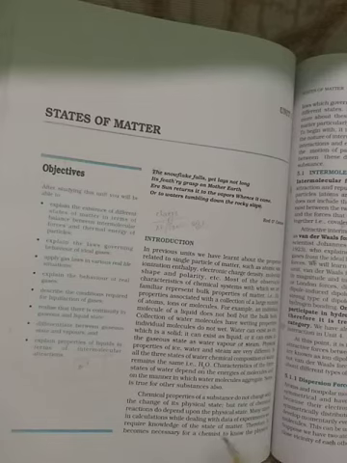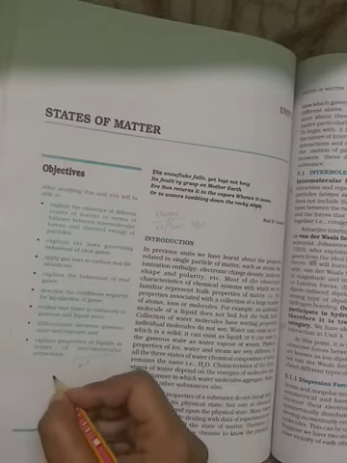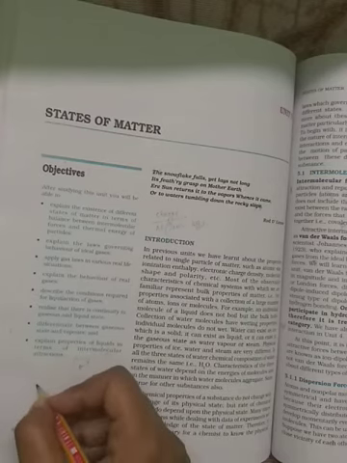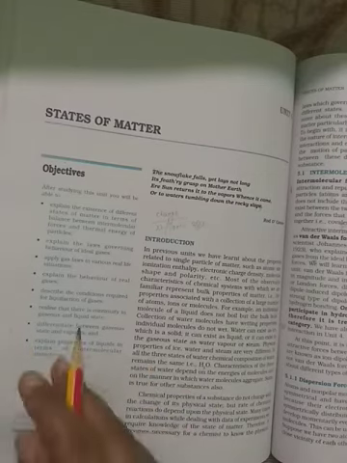So these properties, the bulk properties, are actually a joint venture of particle attraction or interparticle forces and the thermal energy associated to them.